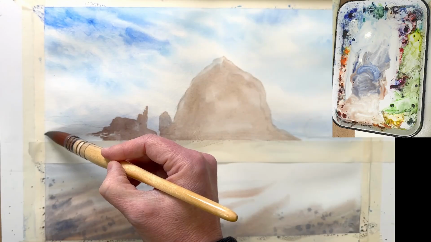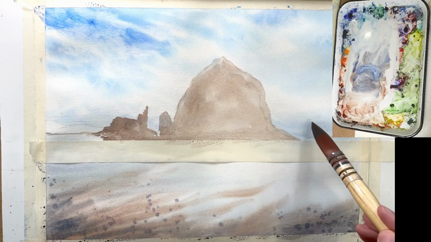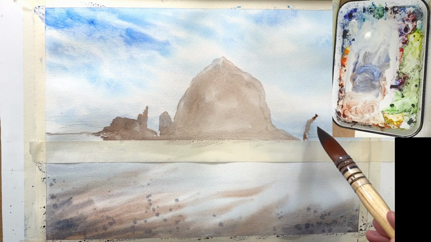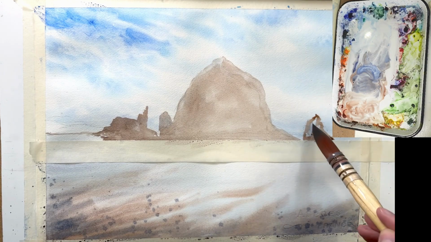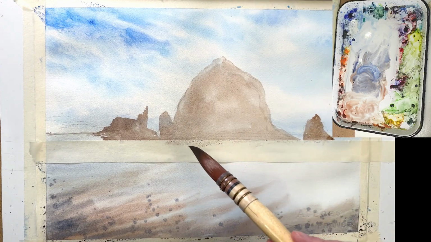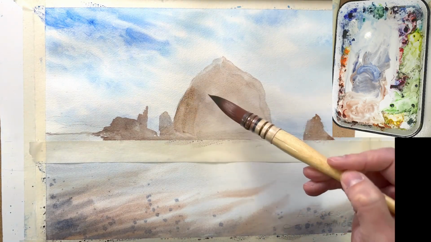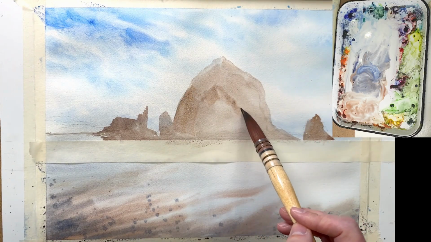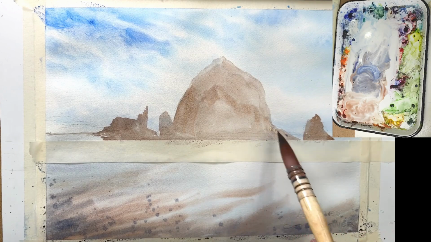So I'm putting this underlayer of brown in here ultimately because these rocks are full of this brown color or really, really dark. And if I leave any areas unpainted, I want that lighter brown to come through as a highlight rather than trying to pull color out.